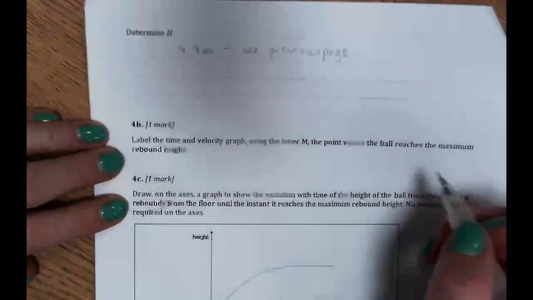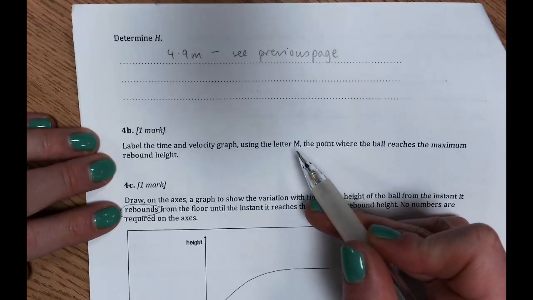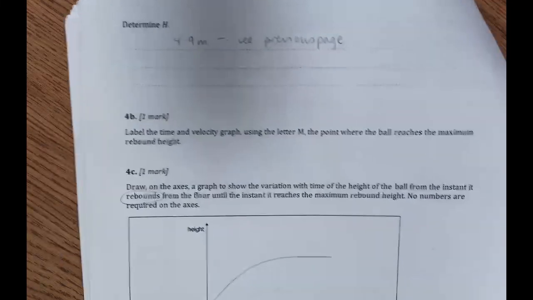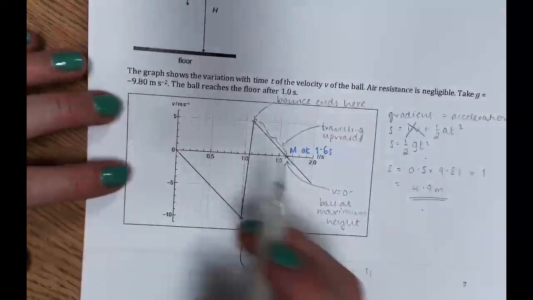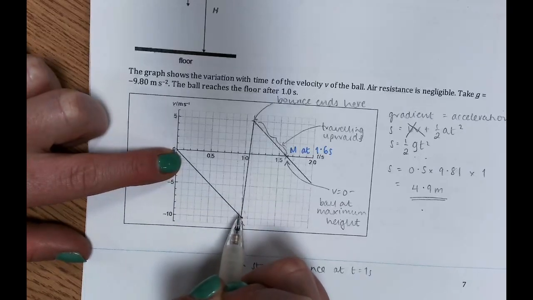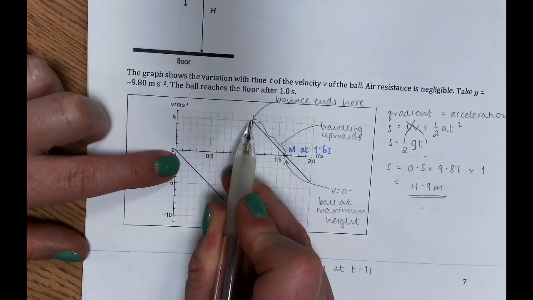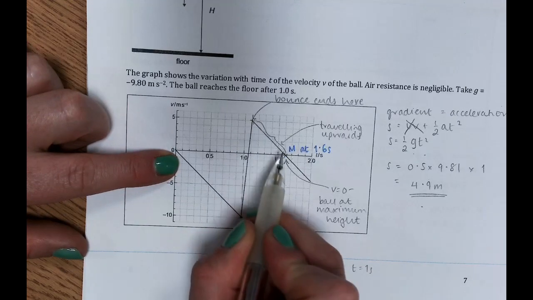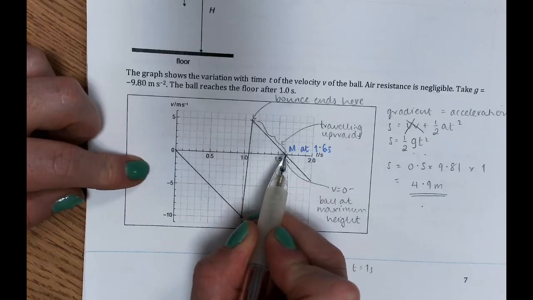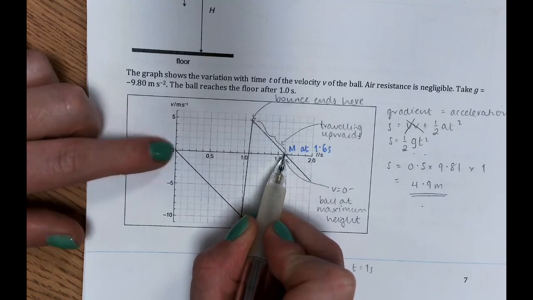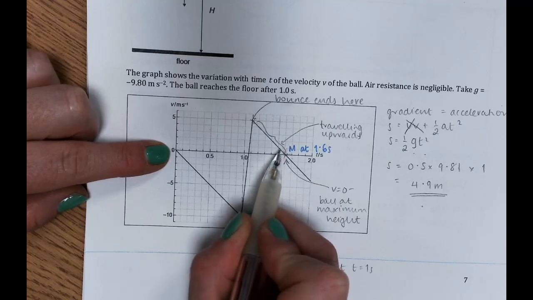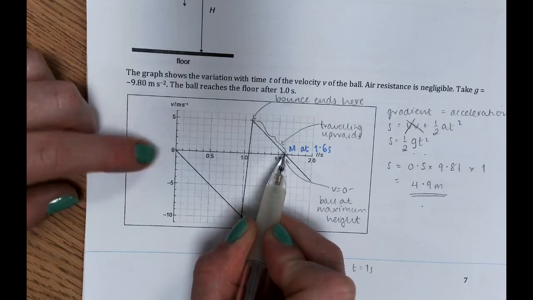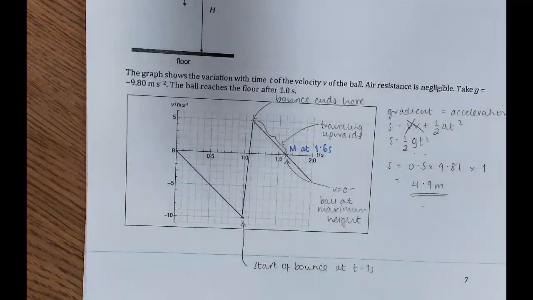In 4b, it says label the time and velocity graph using the letter M where the ball reaches the maximum rebound height. So again, let's look at this. We did discuss this when I went through what the graph shows. The ball is falling, hits the floor, so velocity becomes positive, so it's now moving upwards. So in this section, the velocity is all positive. It's still moving upwards, but it's slowing to a stop at its highest position when v is 0. So this is its maximum rebound time. That is when it will be at its maximum height above the ground again. So that's at 1.6 seconds.